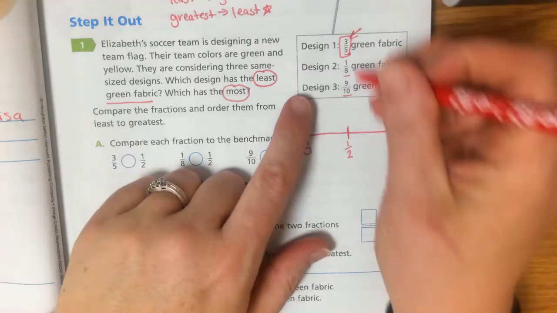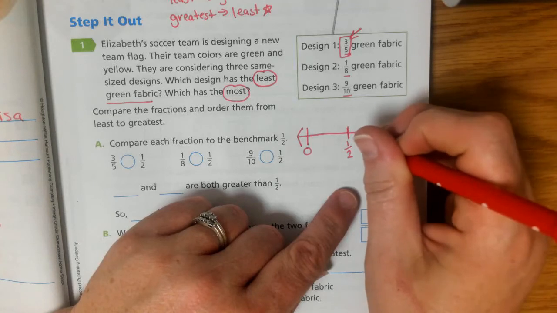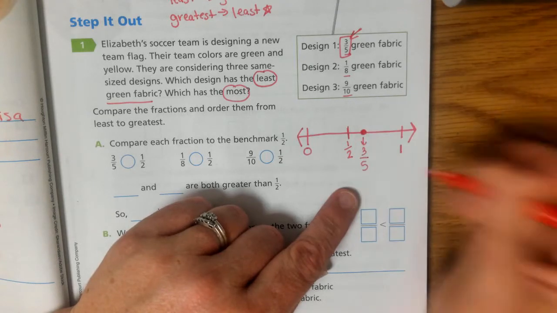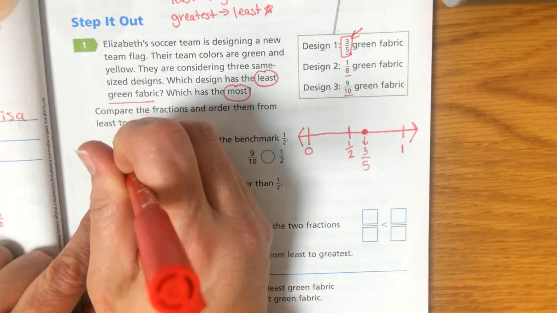So I know that my 3/5 is going to be bigger than 1/2. So here's where my 3/5 would be. So the symbol I'm going to use here is a greater than symbol.